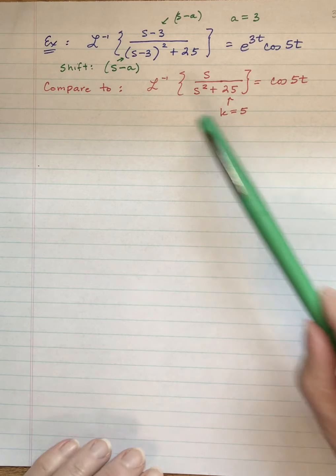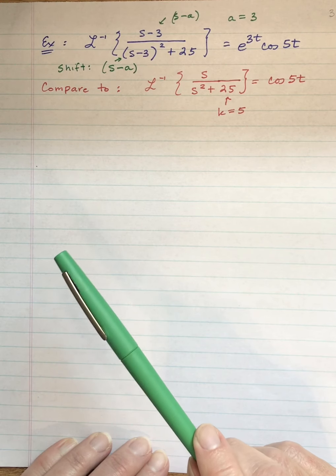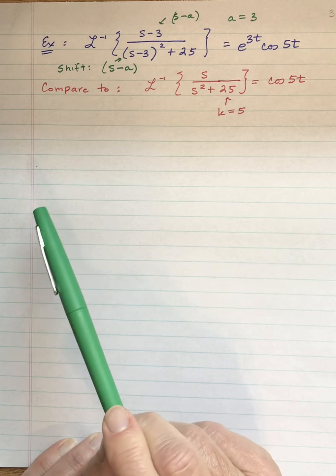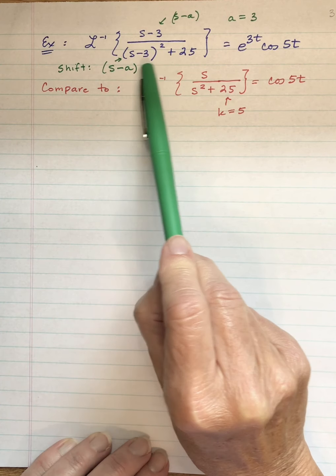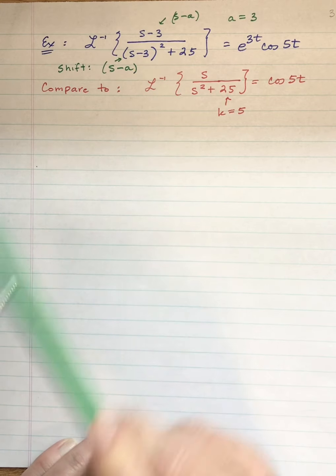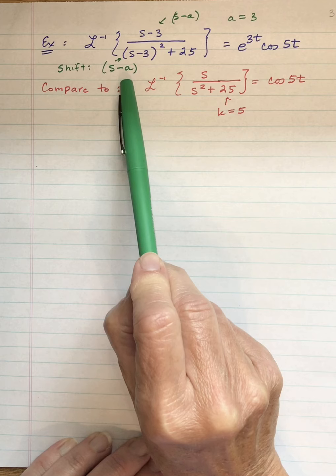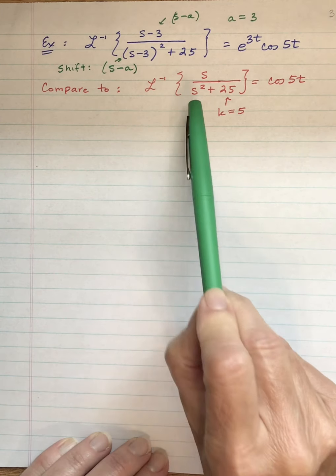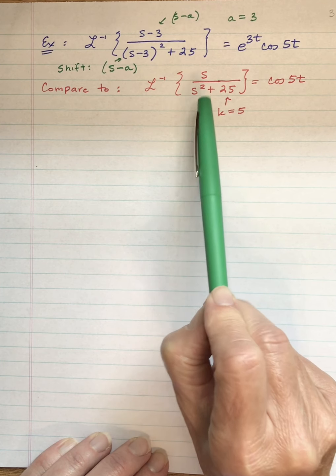Here's another one. This time we have s minus 3 in the numerator. The last time we had a constant in the numerator. When you see a variable in the numerator, you're going to think about the cosine kt formula. So we have s minus 3 squared plus 25. We clearly have a shifted argument, our s minus a. Our a is 3, same in numerator and denominator. So just think about the cosine kt formula.